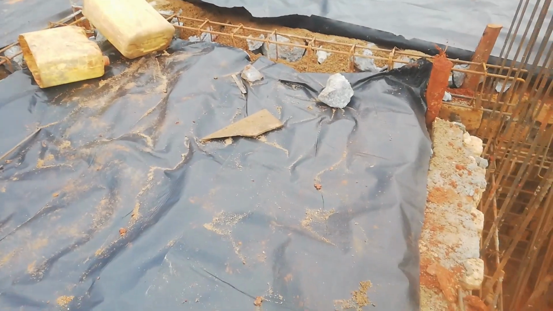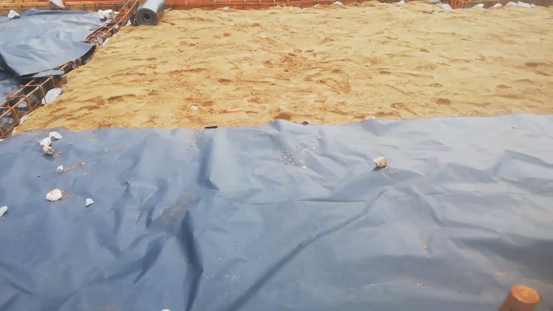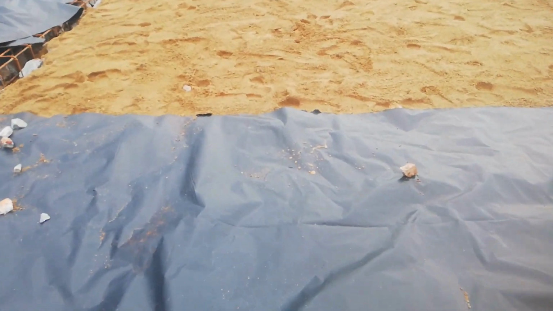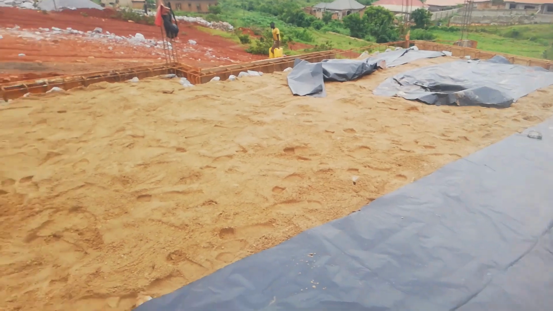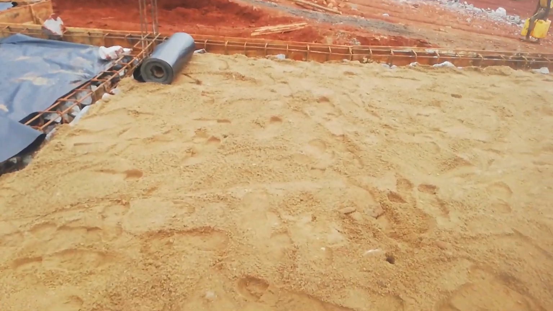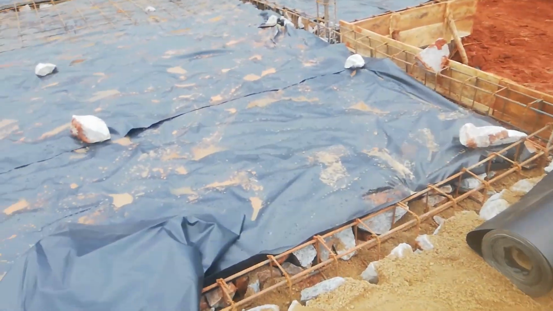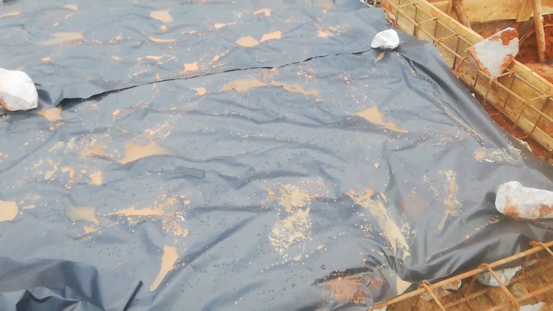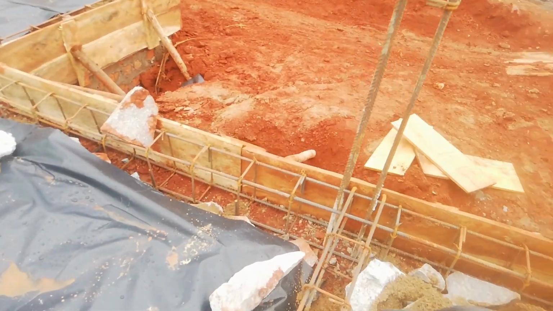Going ahead, we also bought DPM. Now DPM, we usually place it on top of the sun blinding. Right after the sun blinding, after the hardcore layer, we usually place a layer of DPM. This DPM is also important because it will cut off the moisture capillarity that will be rising to the floor of your house.